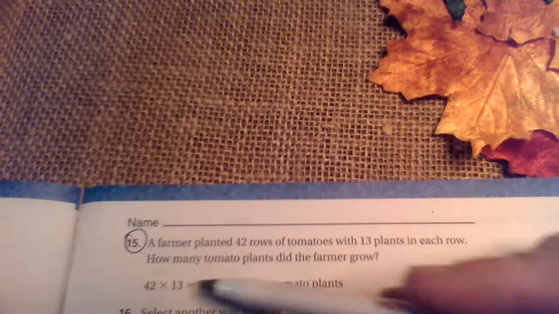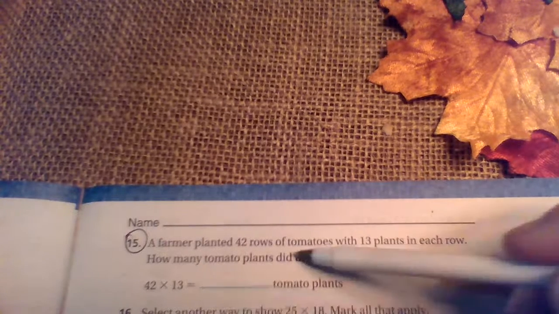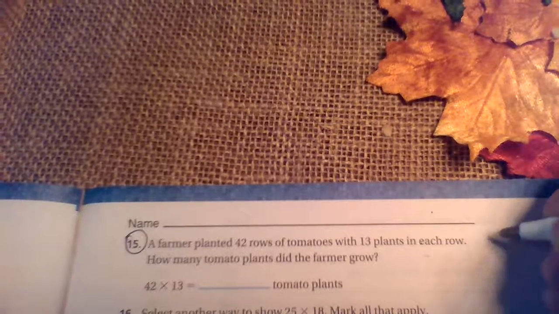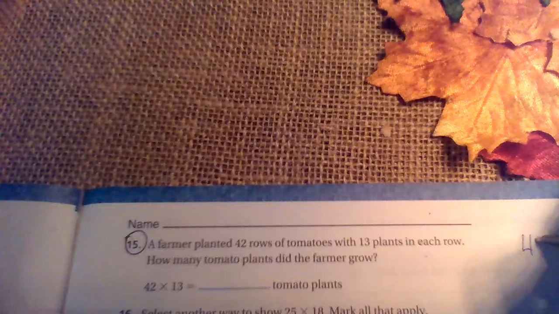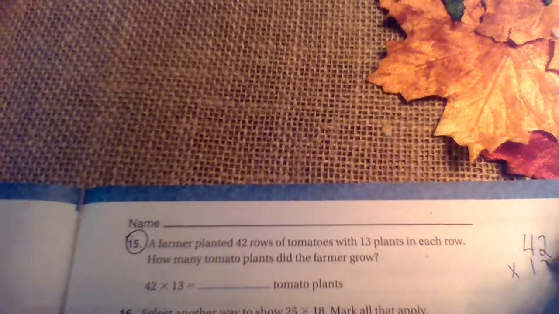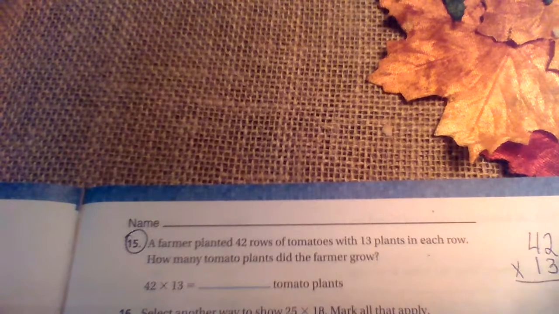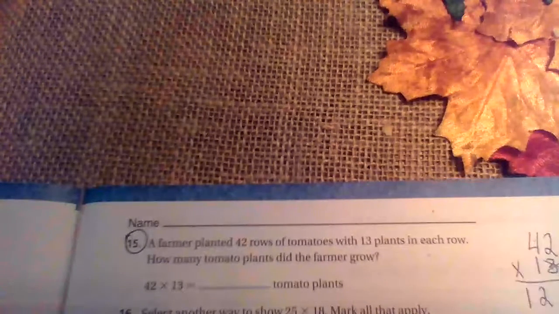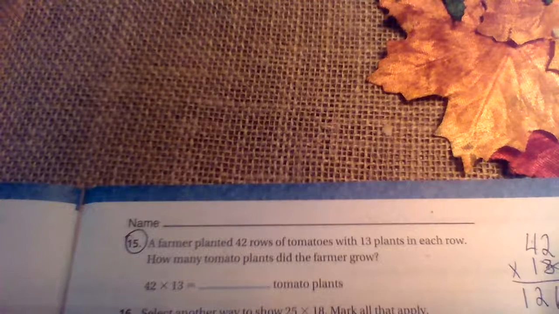Well, it shows us here that we're going to multiply 42 times 13. So we're going to go over here. 42 times 13. This time I'm going to do regrouping just to keep things a little exciting here. 3 times 2 is 6. 3 times 4 is 12. I'm done multiplying by the 3, so I scoot over with a 0. I'm going to the tens.